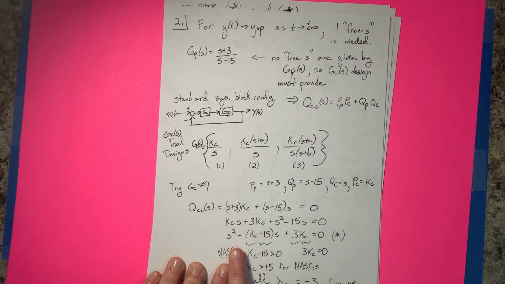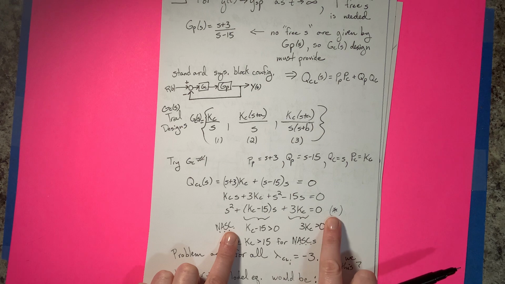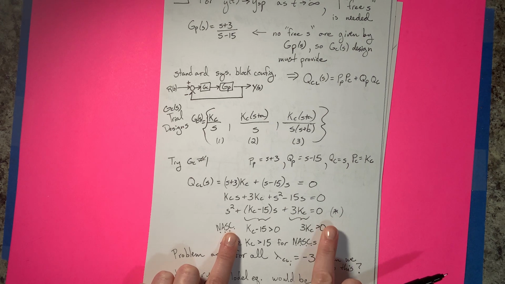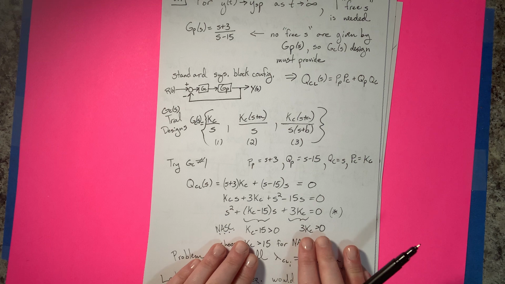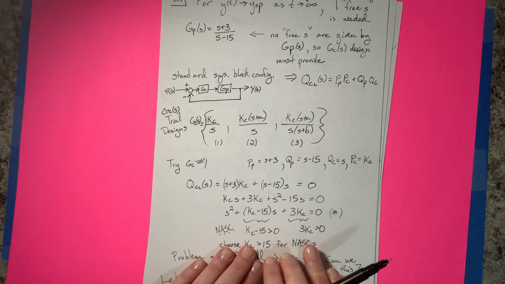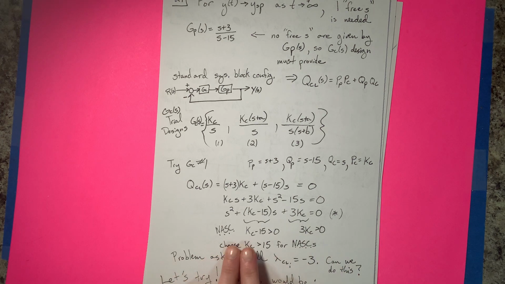And then we want to look at our necessary and sufficient conditions. I called this equation star. We always try to get to that equation star, and this is the thing that we would compare against our model equation. Now in this problem, you're asked to place all closed loop roots, all poles that is, at -3. We look first at the necessary and sufficient conditions, and we see that we can satisfy those with a selected K sub C.